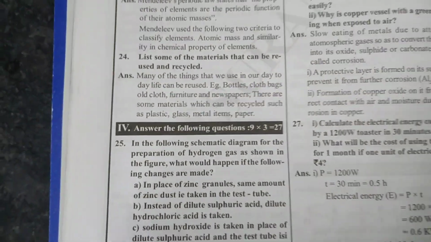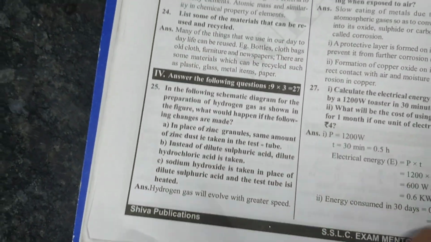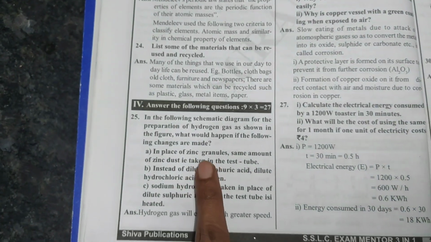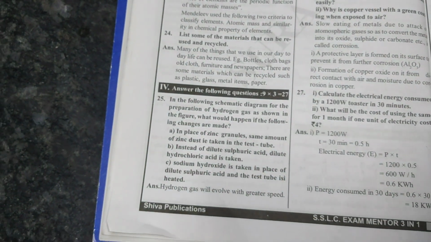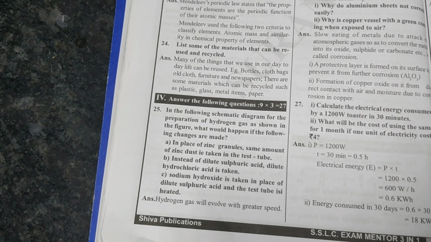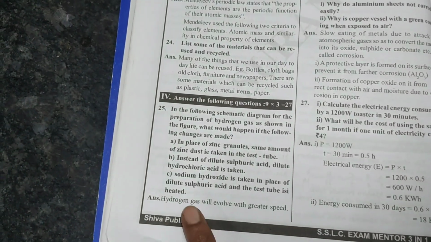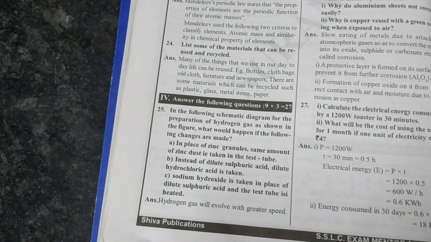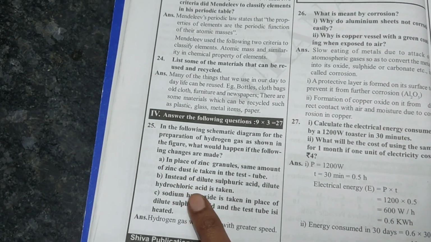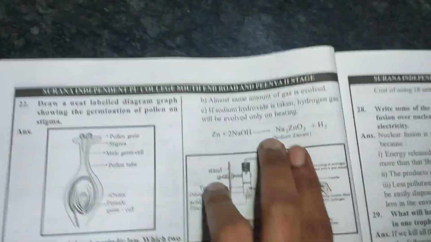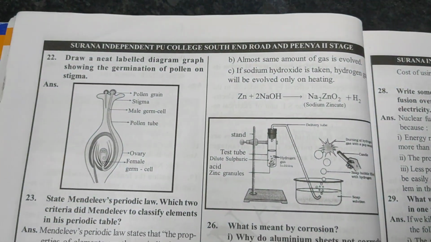What happens? Hydrogen gas will evolve with greater speed when we take zinc dust instead of zinc granules, because zinc dust has very small particles, so a very fast reaction will occur. Next, instead of dilute sulfuric acid, if we add dilute hydrochloric acid, almost the same amount of gas is evolved.